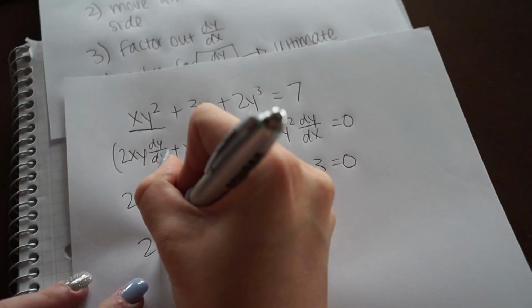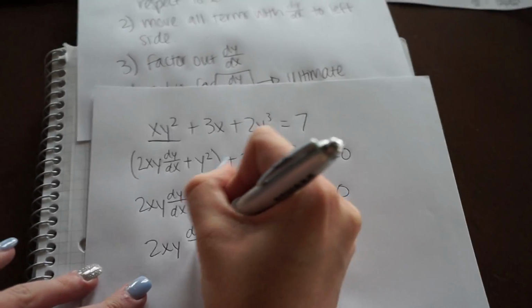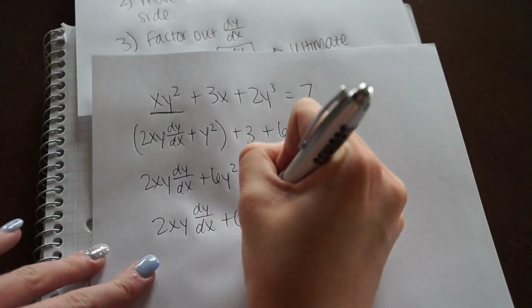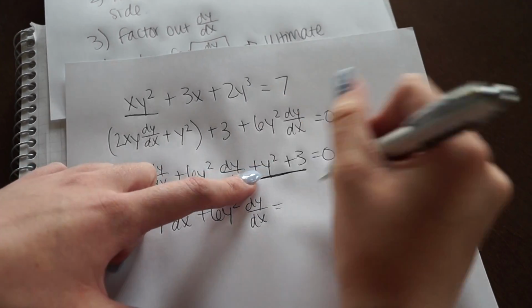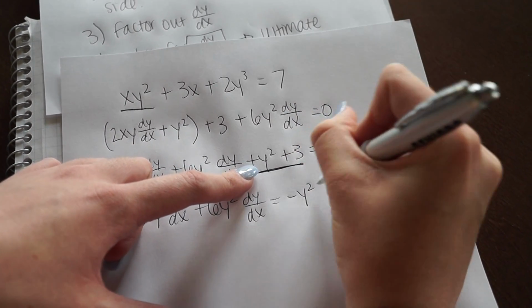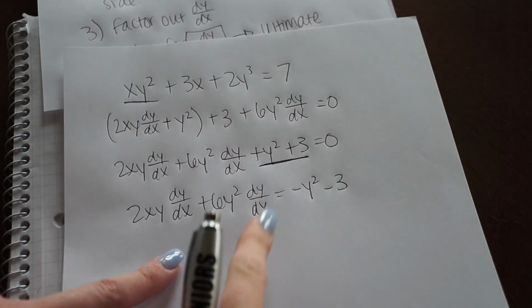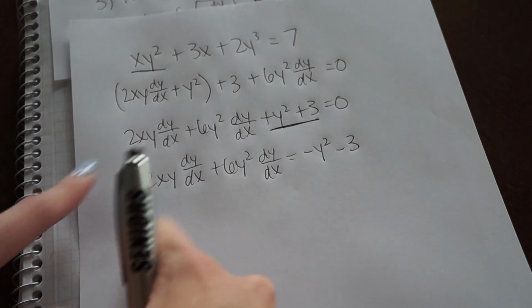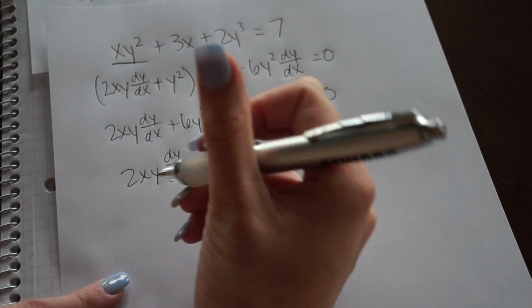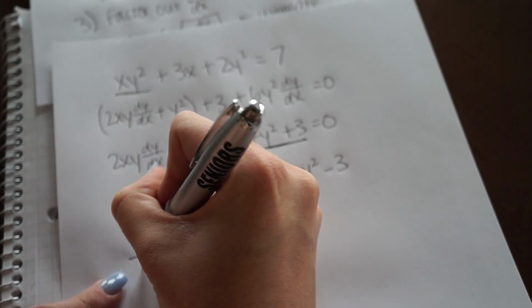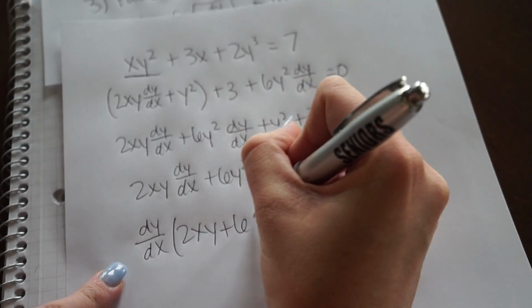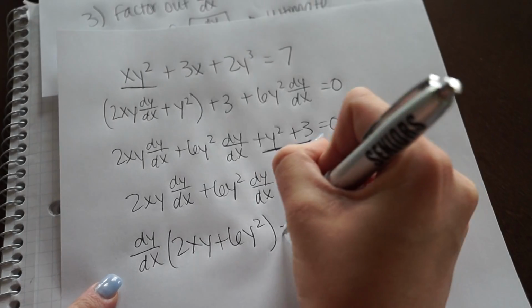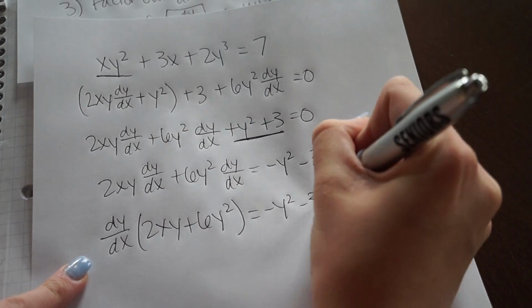So we've got 2xy dy/dx plus 6y squared dy/dx equals negative y squared minus 3. Then we're going to factor out the dy/dx out of the left side of the equation. So it's dy/dx times (2xy plus 6y squared) equals negative y squared minus 3.